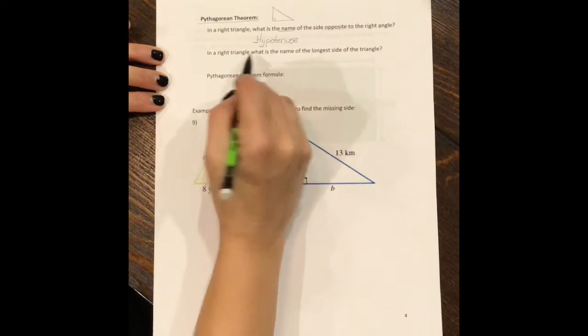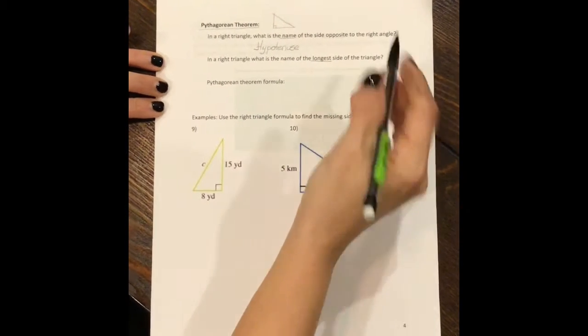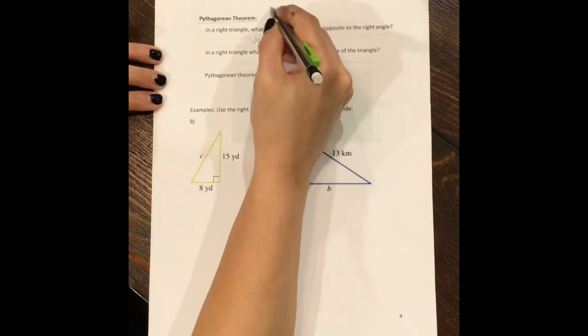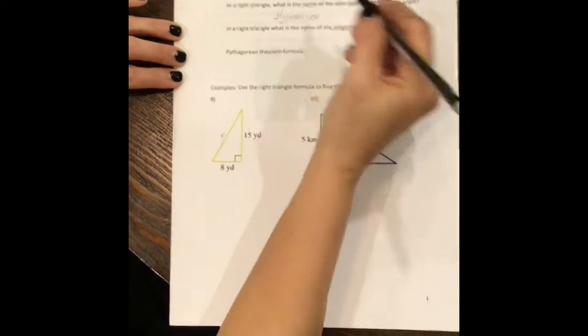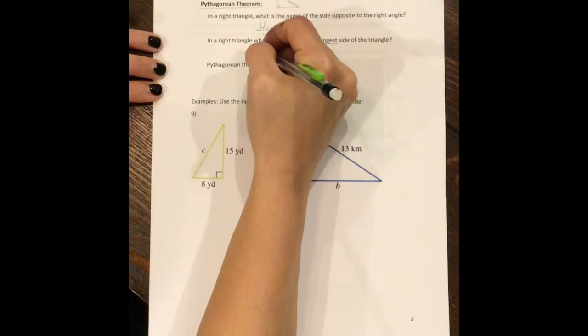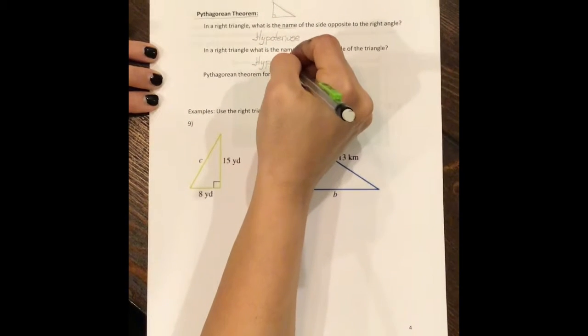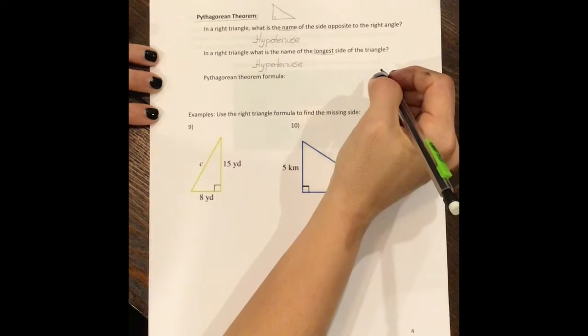In a right triangle, what is the name of the longest side of the triangle? The longest side of the triangle happens to be the same as the side that is opposite to the right angle. This is, again, the hypotenuse. That is the longest side of your right triangle.